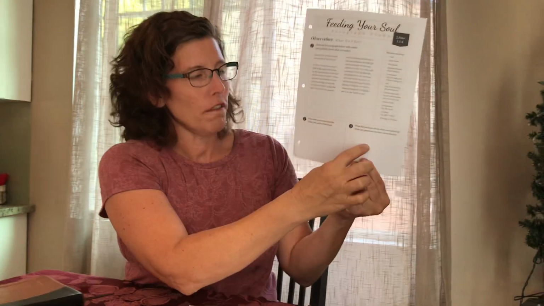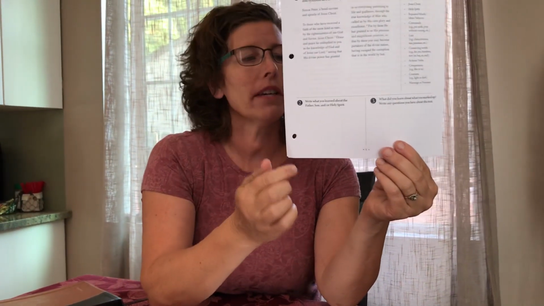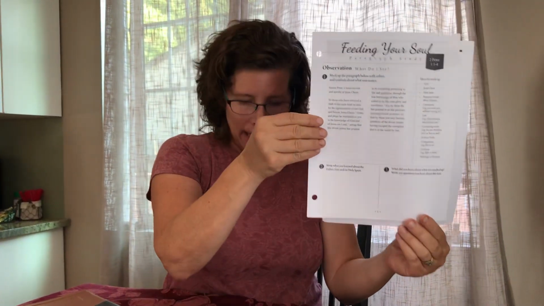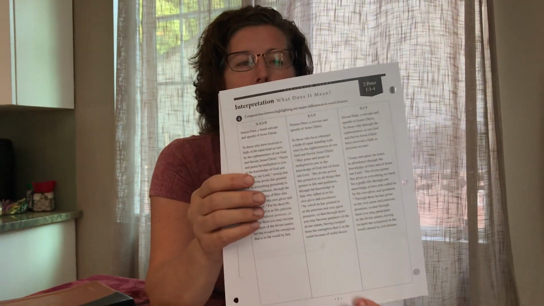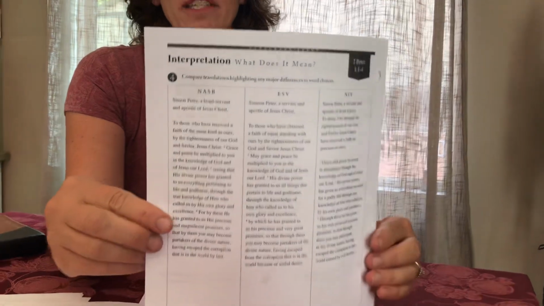Notice that you have lots of room to make notes, to annotate your text. Also, you have little places here to write down, what did you learn about God? What did you learn about Jesus or the Holy Spirit? Also, maybe what you learned about any repeated words or any actions that seem to be driving the paragraph itself. After that, there are 3 different translations. This has 2 different objectives.